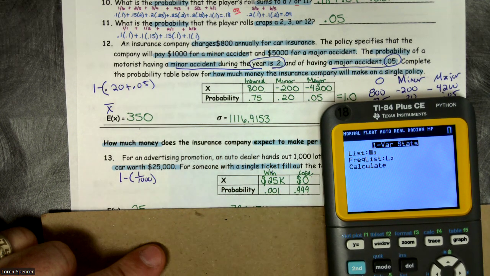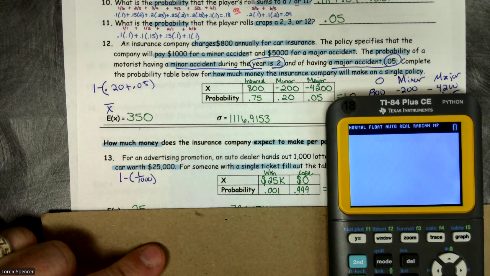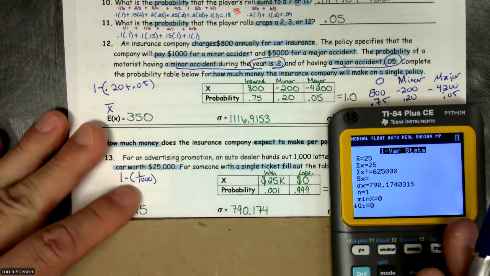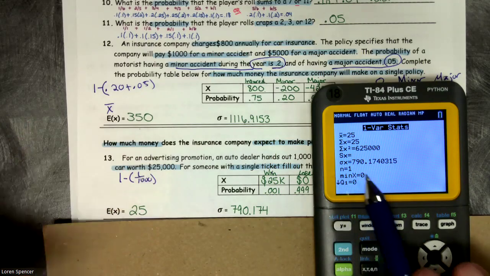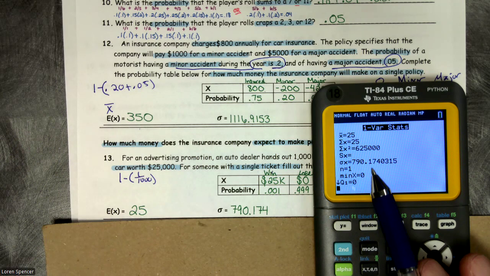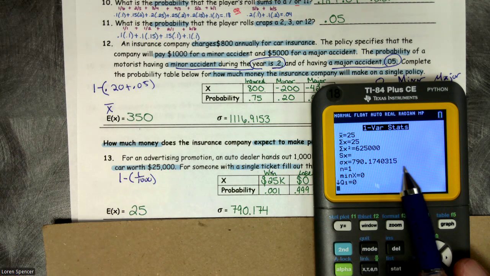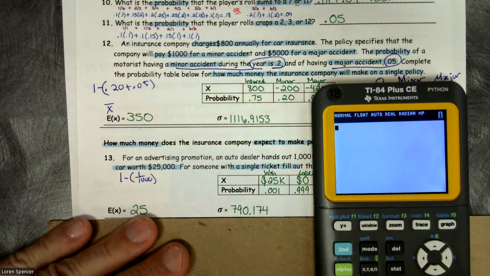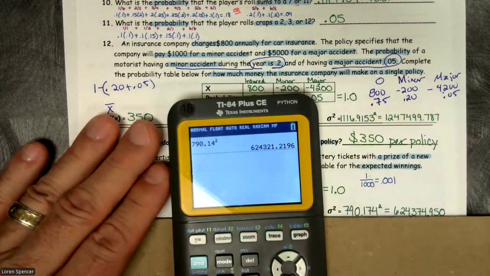Stat calc, one variable statistics, blue 1, blue 2. The expected value, I expect to win $25 on average. So out of 1,000 tickets, the average payout is $25. The standard deviation is 790.17. We don't have variance, so we have to square those values. 790.17 raised to the second power. And there we go.